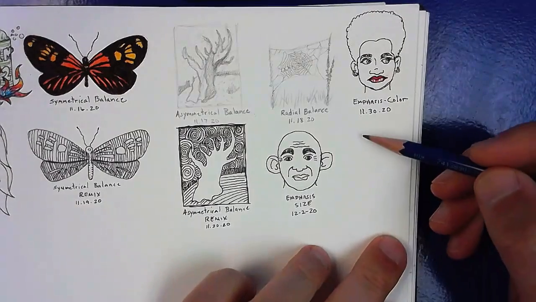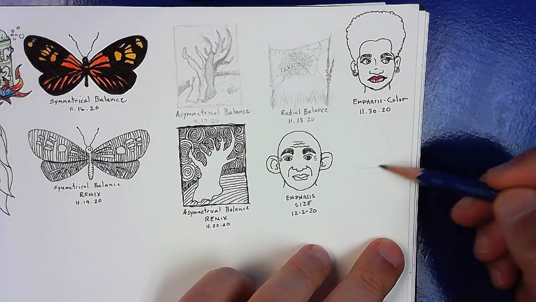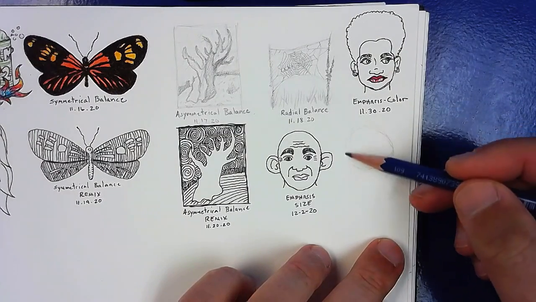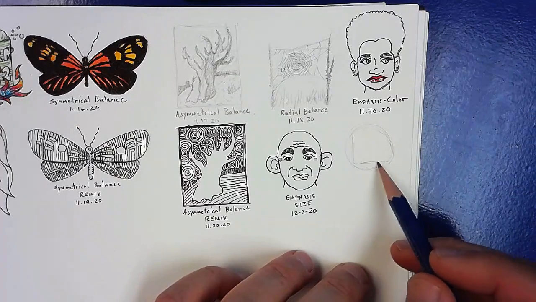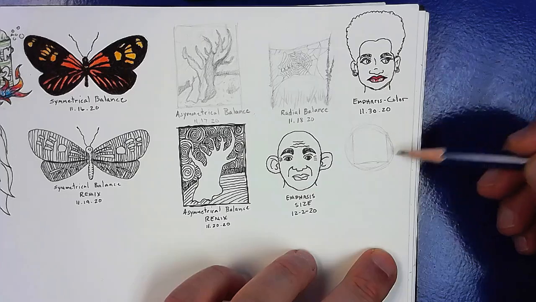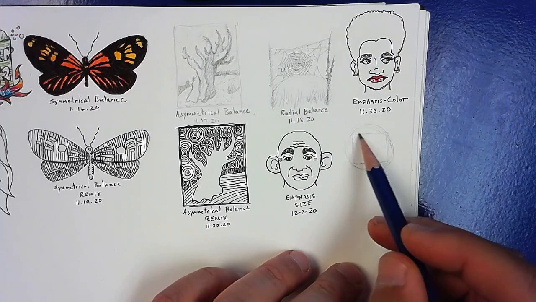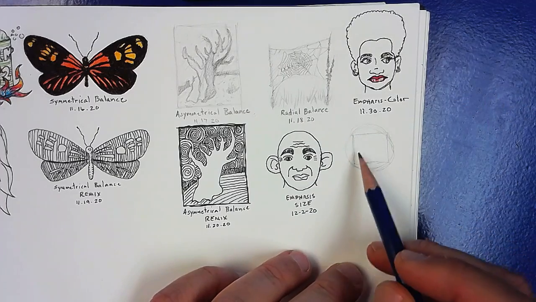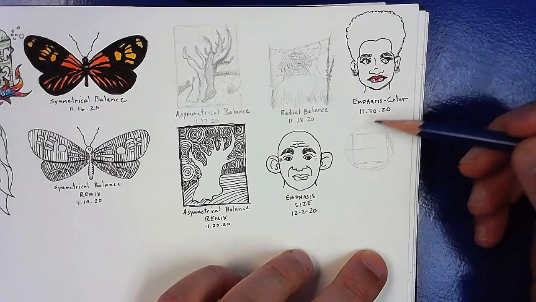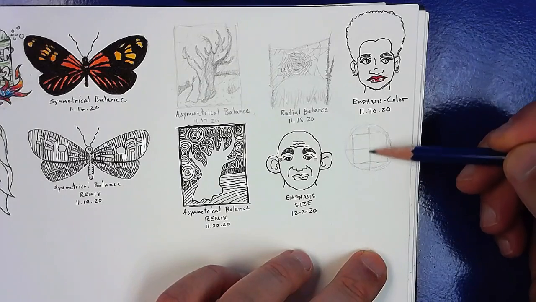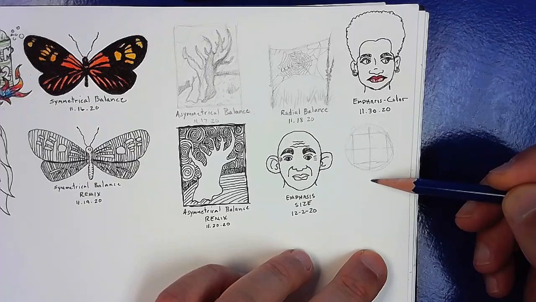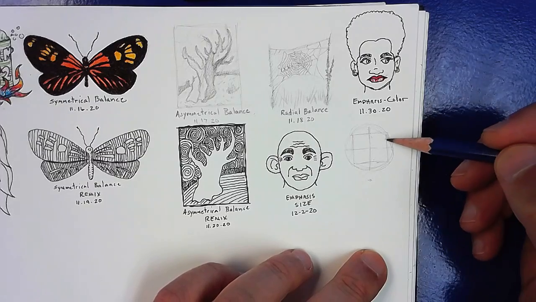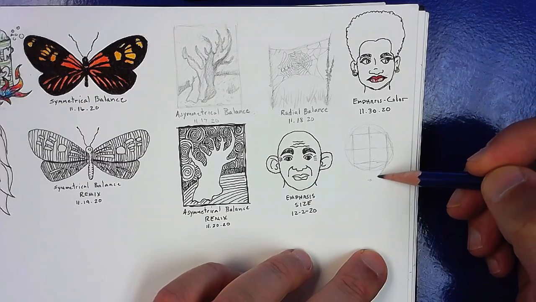So I'm going to add another face right here. Let's walk through our steps. Draw a circle, add a square inside that circle that touches all 4 corners of the circle. Divide it in half. The height of one box we add for the chin, and then we can add the jawline.